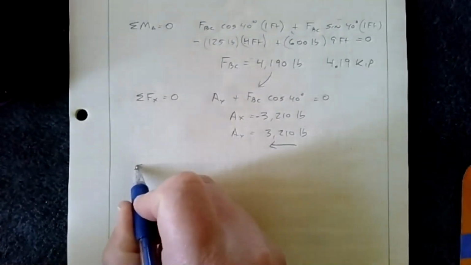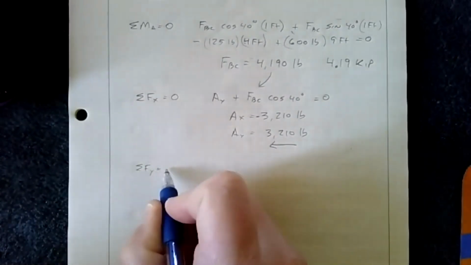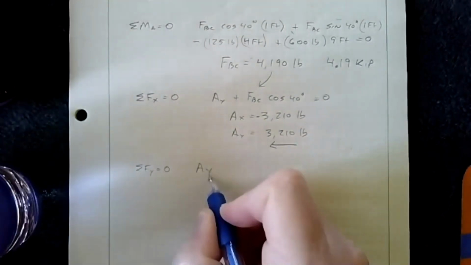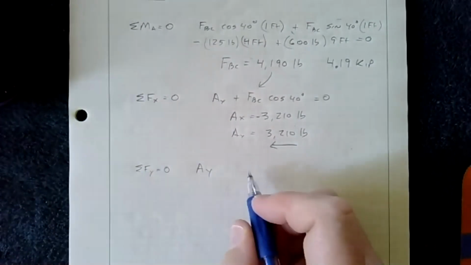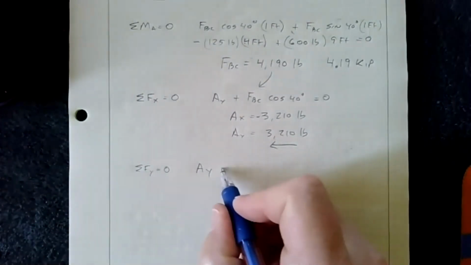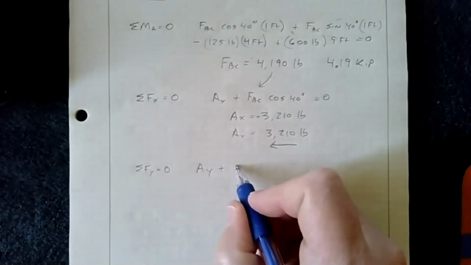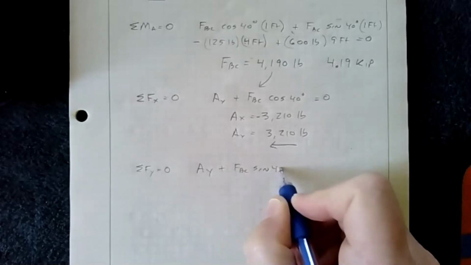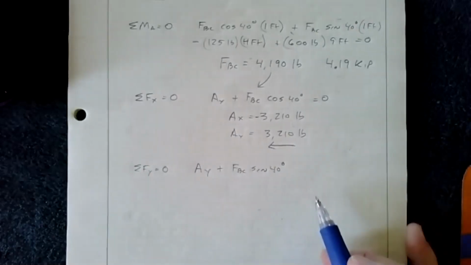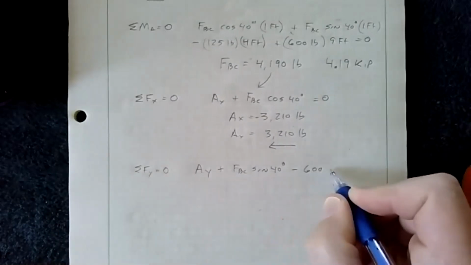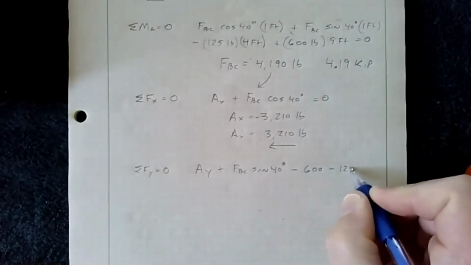Summing the forces in the Y, we do the same thing. In this case, we have AY, plus FBC sine 40. But then we have to account for the weight of the statue, so minus 600, and also the weight of the beam, minus 125.